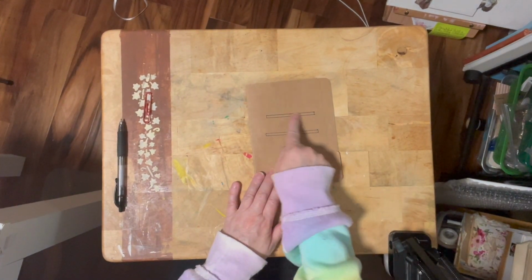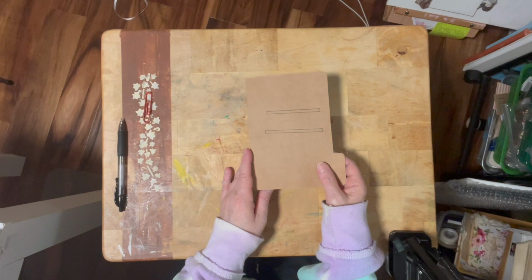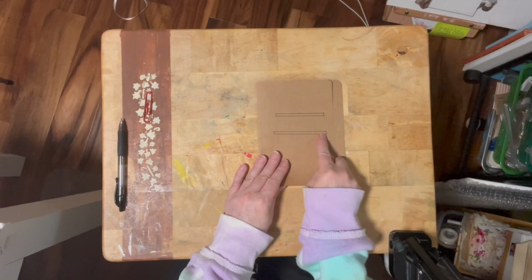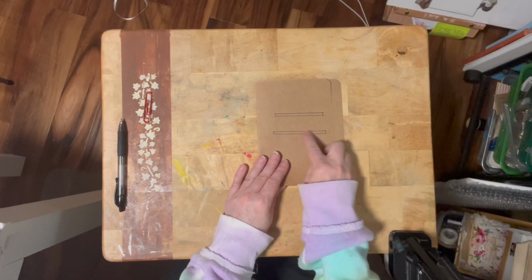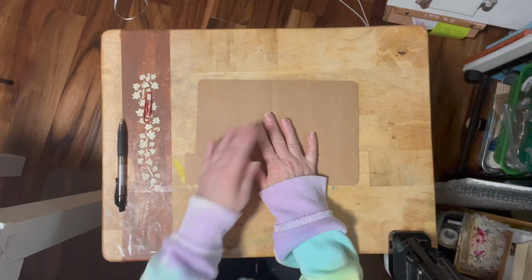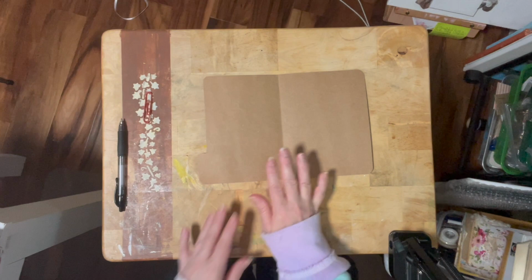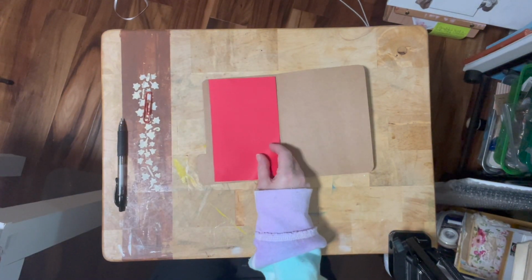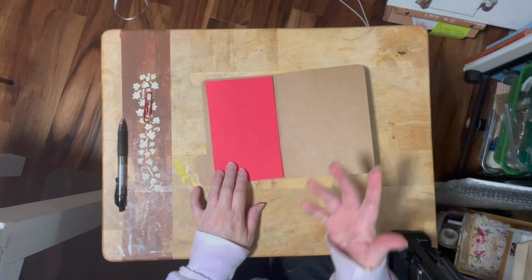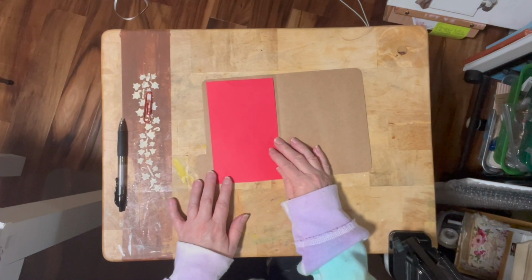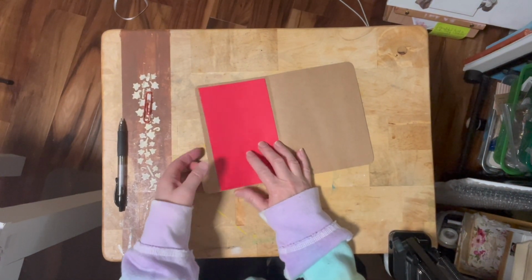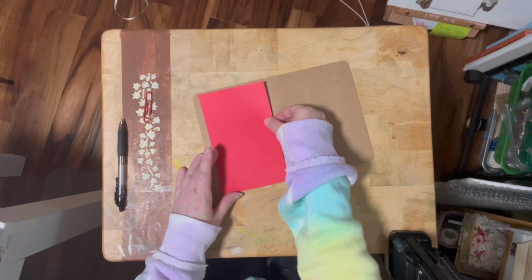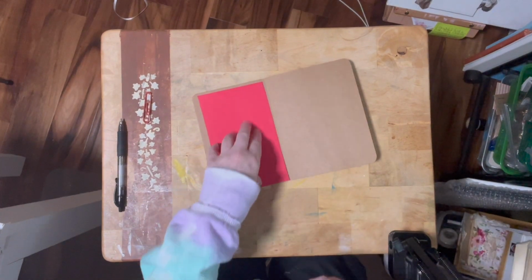Now you might be going, what are these? Well, they are going to be pockets. So I drew the slits on so I'll know where to put the opening for the pocket. But before I do that, I'm going to open it up, and I'm going to take a red piece of paper. You can take whatever color you want. I'm using red just so it shows up really well for you guys. I don't want it to be too bland and get lost. So I'm going to use dark colors just so you can see.